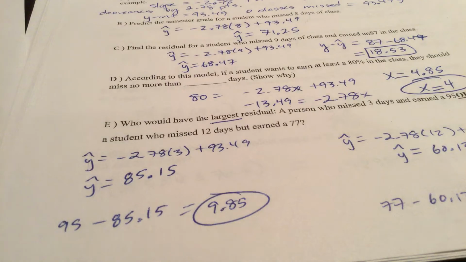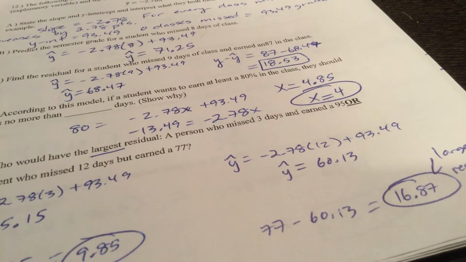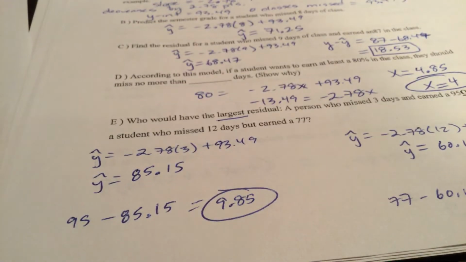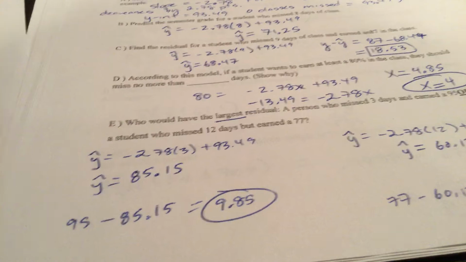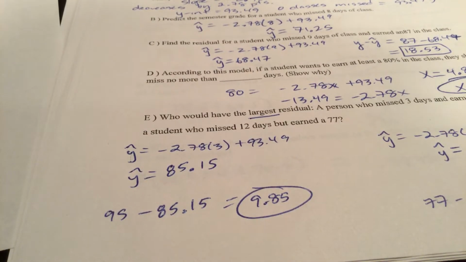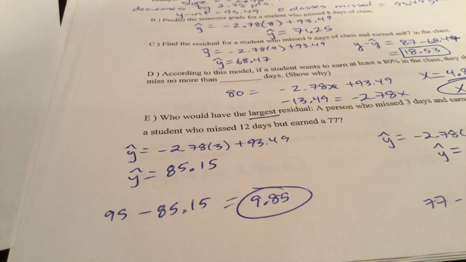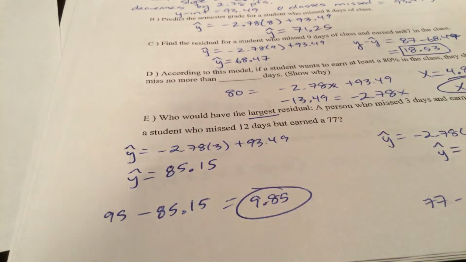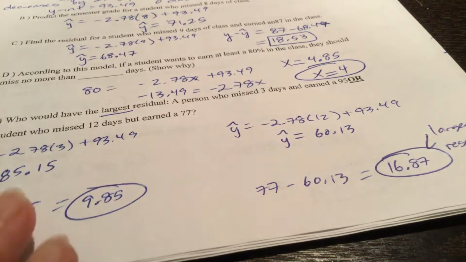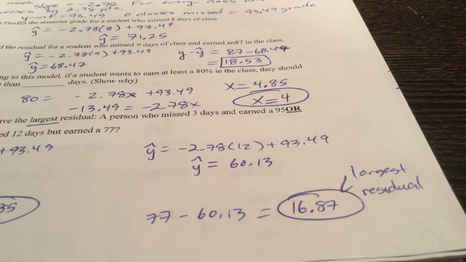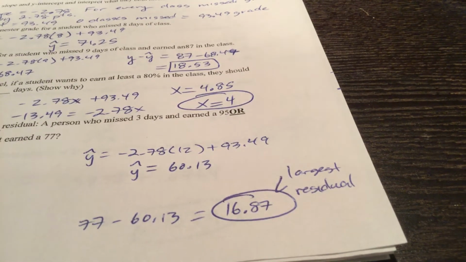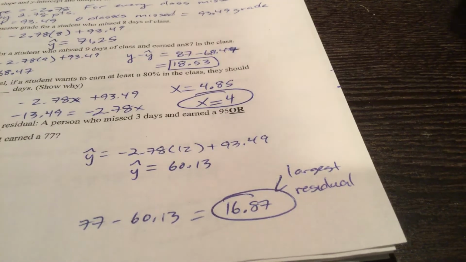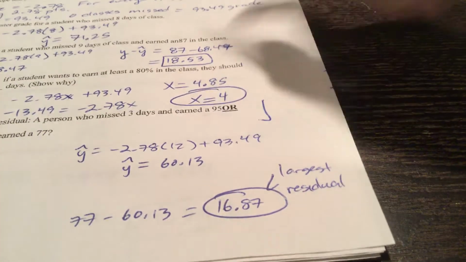Who would have the largest residual? Okay, we're talking about absolute value here. A person who missed 3 days and earned a 95, or a student who missed 12 days but earned a 77. Student that missed 3 days should have gotten an 85.15. They got a 95 in real life. They overperformed by 9.85 points. Student missed 12 days should have gotten a 60.13. They got a 77. They overperformed by 16.87. That is the largest residual. So they actually overperformed the best.